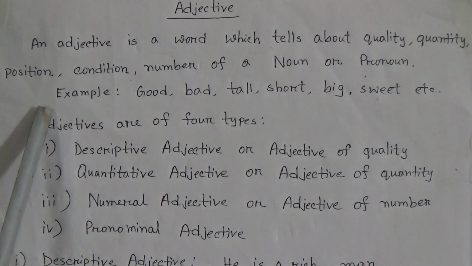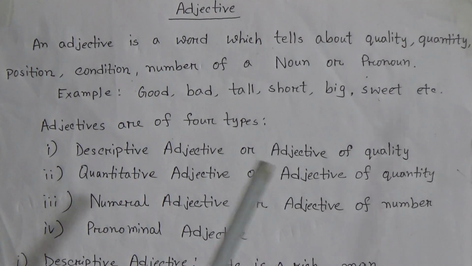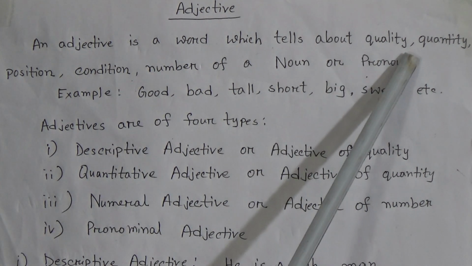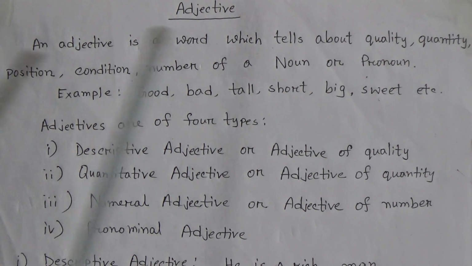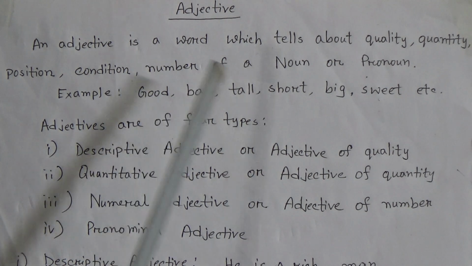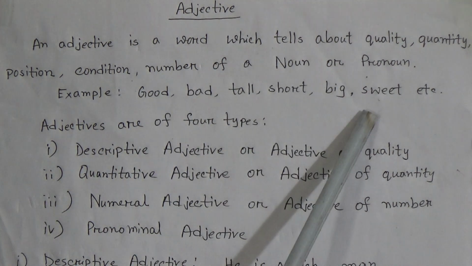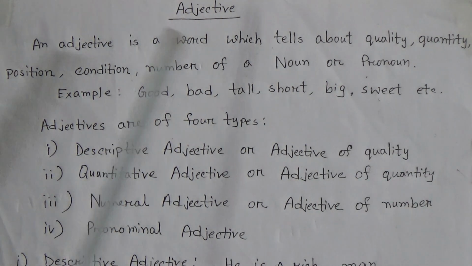For example, he is a good person. If I say a sentence like he is a good person, dear students, here the word good indicates a person's quality. So here good is an adjective. In this way, good, bad, tall, short, big, sweet, etc. All of these are examples of adjective.